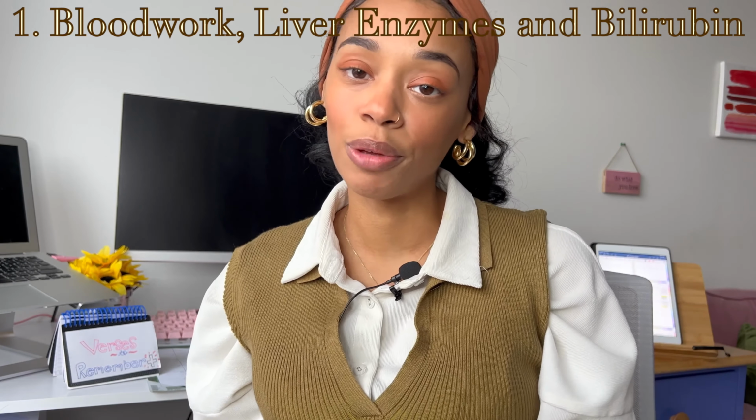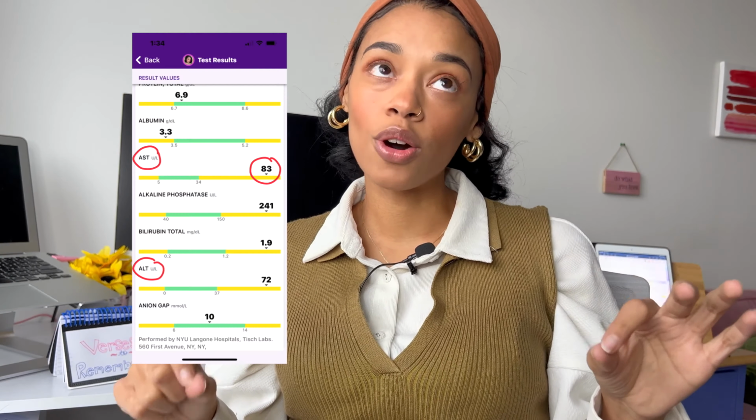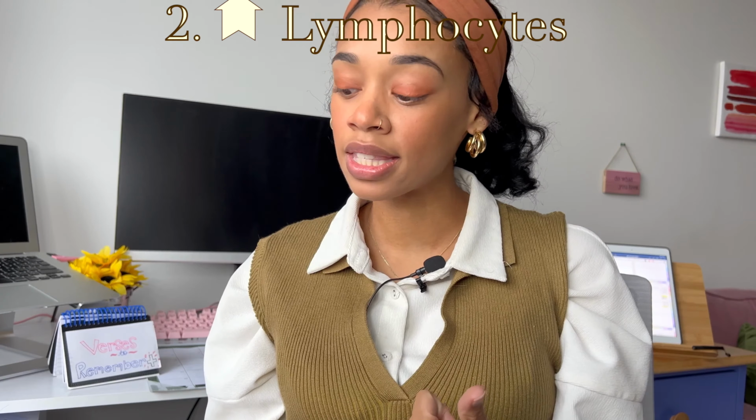In the first category, we're going to talk about liver inflammation, aka hepatitis. The first step in seeing if someone's liver is inflamed is by checking their blood work, liver enzymes, and bilirubin levels. Specifically, the enzymes are the AST and the ALT, which you can see in your blood work, and those have to be above a certain number to be flagged as having any kind of inflammation. And they check your killer cells, which are your lymphocytes. If there's an increase in the lymphocytes, there may be an imbalance in the immune system. That's the second way they check to see if you have inflammation.